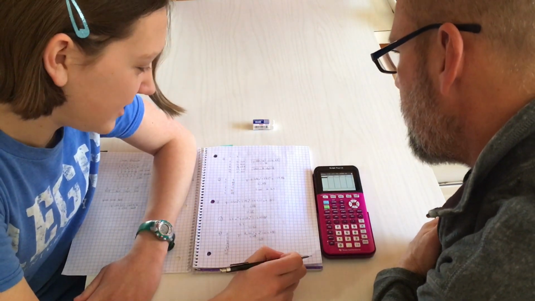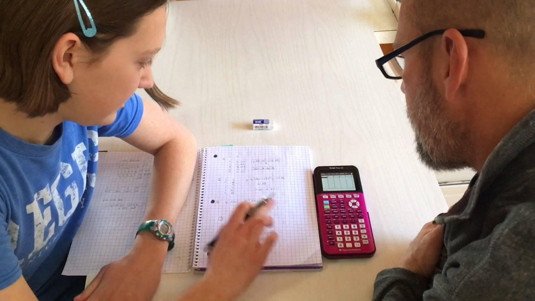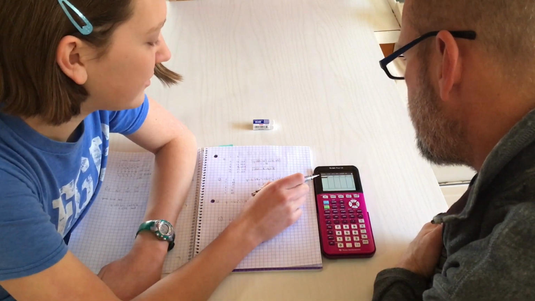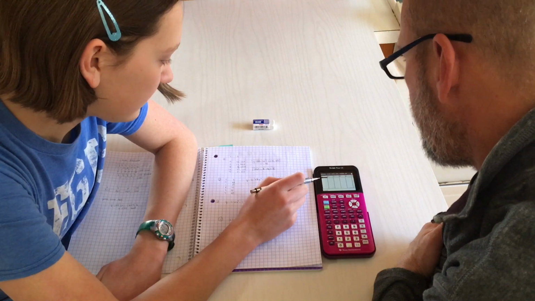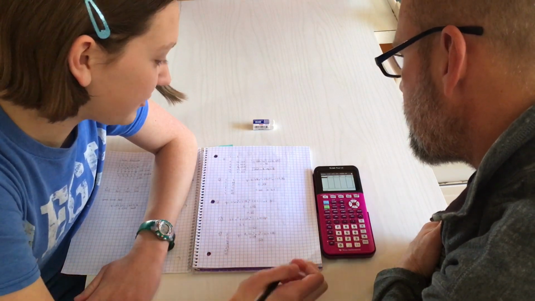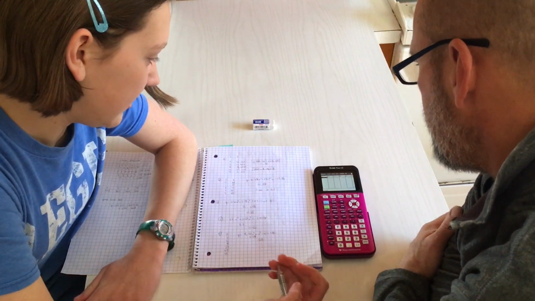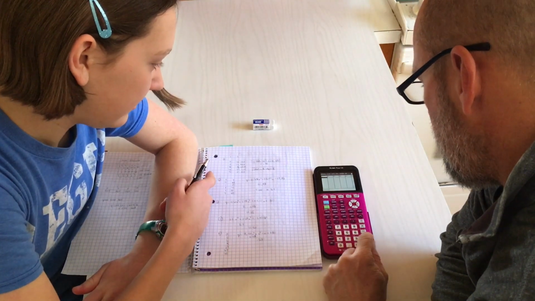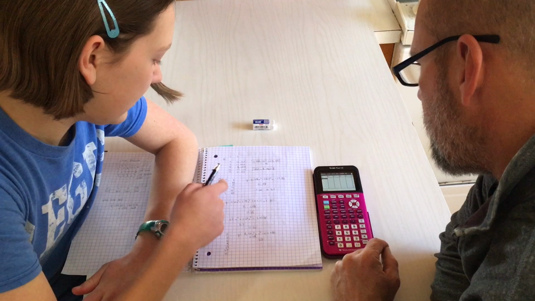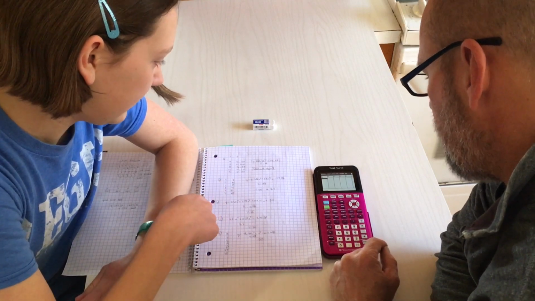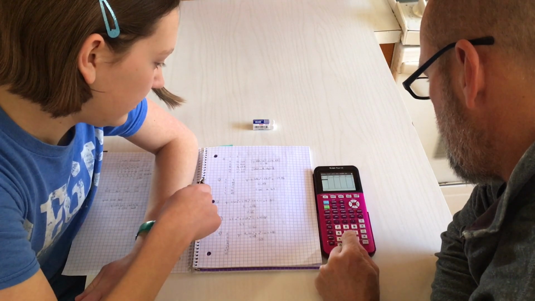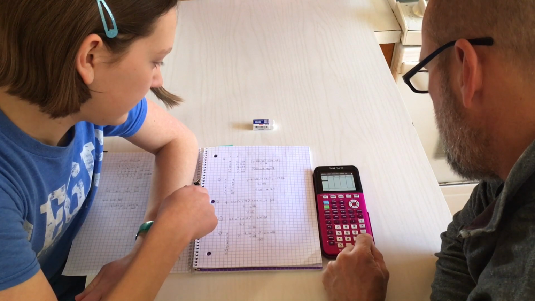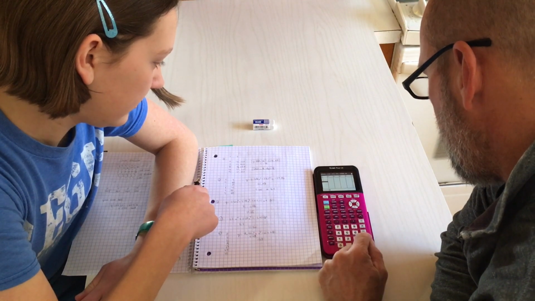To enter those, L1 is going to be your X value, and L2 is going to be your Y values. To enter one, you can just go first to X value 0, hit 0 and then enter, and do that all the way up to 4. 1, enter, 2, 3, 4, enter.